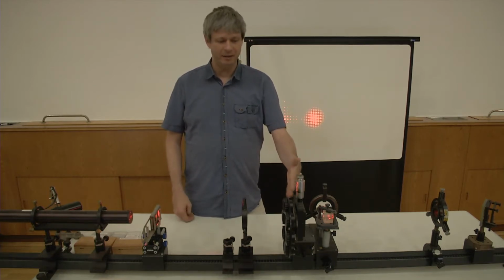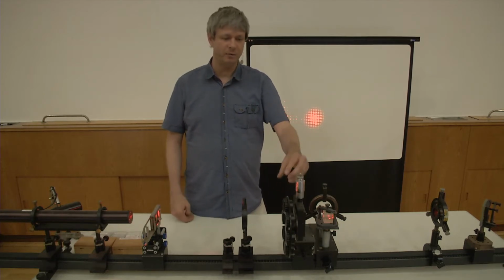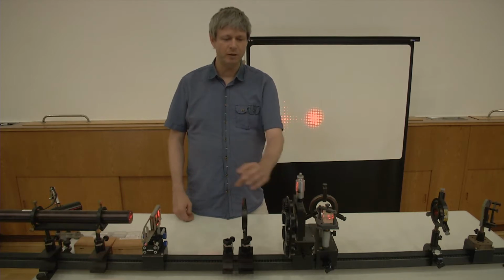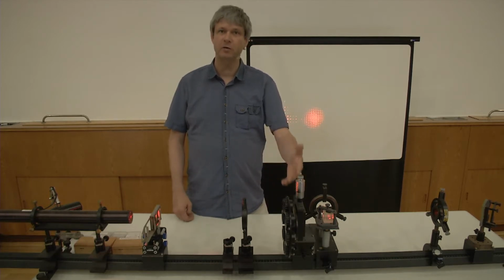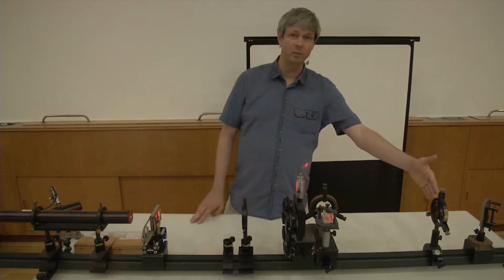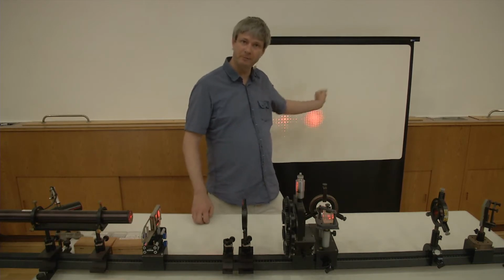Normally there's nothing there, but in this case we have a way to modify the pupil plane. So this way we can actually change what information goes through the microscope and contributes to the image. And then here we have the tube lens. The tube lens will form an image on the screen over there.